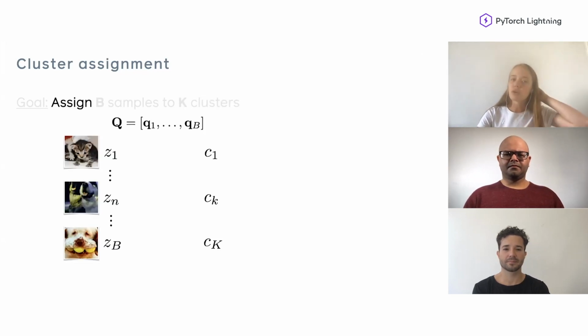And so our goal is to assign these samples to the clusters. So it means that we want to find the mapping between the samples and the cluster. And this mapping, this assignment, we can call it a code, and it's represented by this matrix Q. So in the case of hard assignment, where one sample is assigned to only one cluster, it means that these Q are basically one-hot vectors.